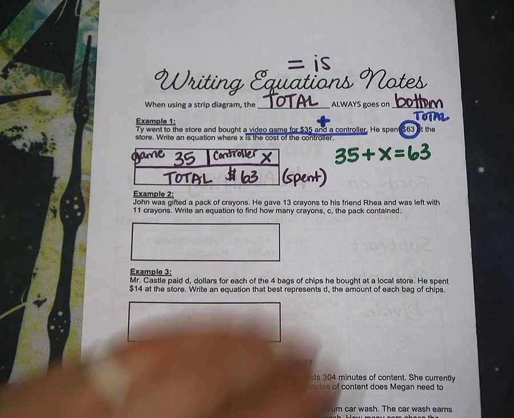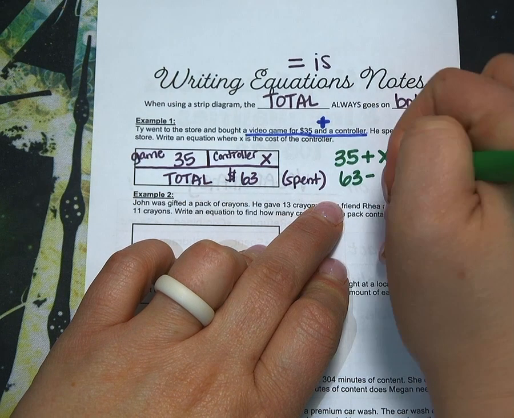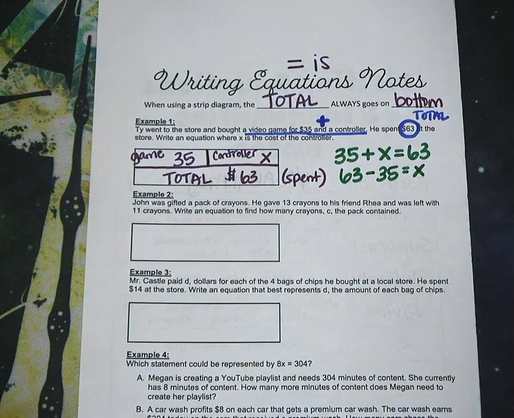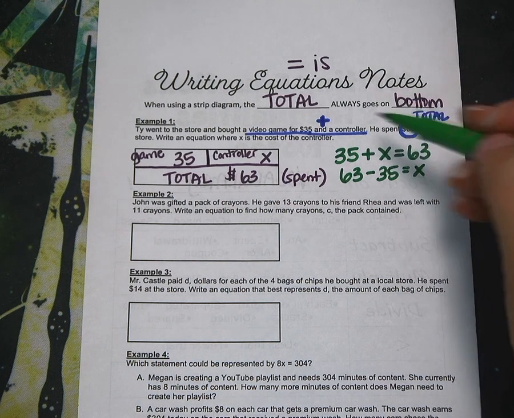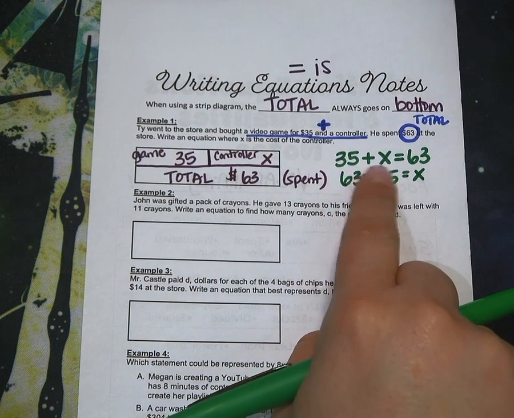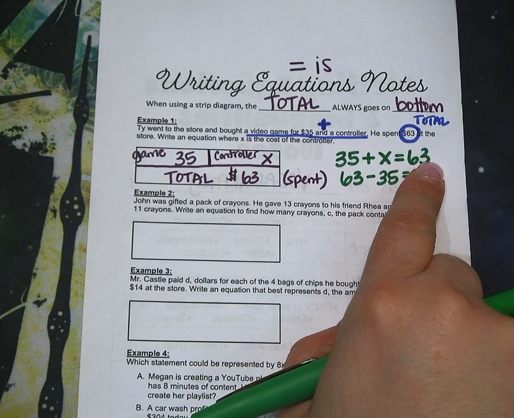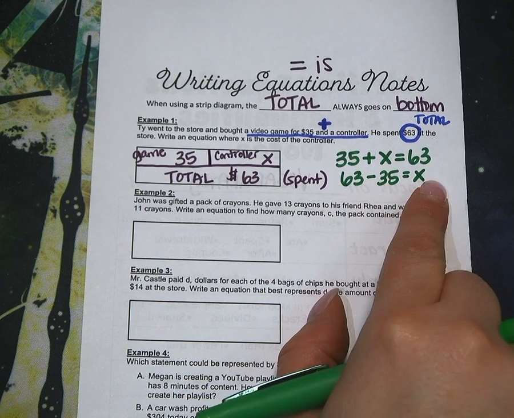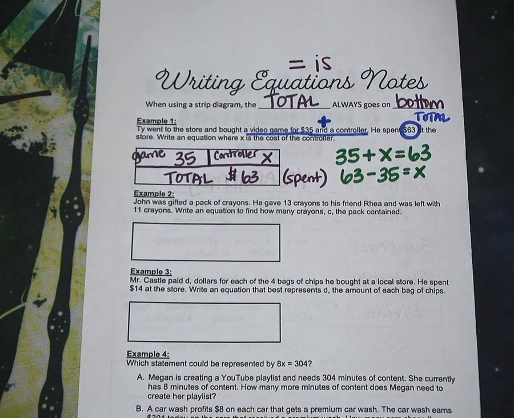You could also write it as a subtraction problem. 63 take away your game equals your controller. Okay? So either one of these would be the correct equation for this problem because you are adding your controller and your video game together to equal the total, or you're taking your total and you're getting rid of your video game to find your controller, okay? So those are the two ways we might see this equation.